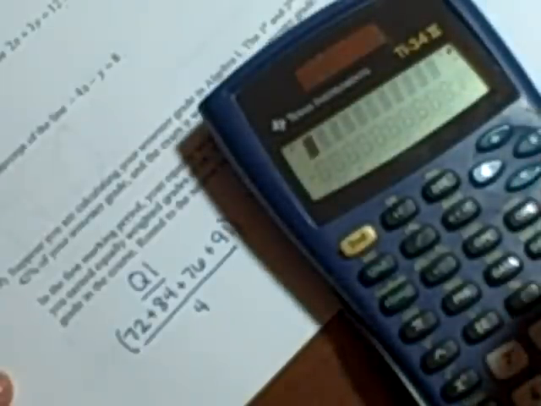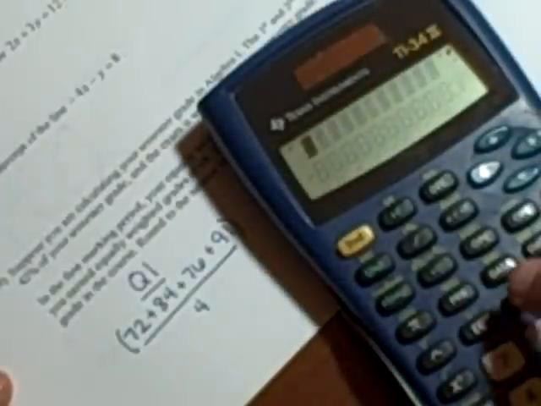Now, it is possible to type this all into your calculator in one shot. But in order to do that, you need to be careful that you let your calculator know that these numbers need to be added together first before the division is done. The best way to do that is to use parentheses like I've done here. Okay, let me show you what that would look like in your calculator. Like I said, make sure you use parentheses.